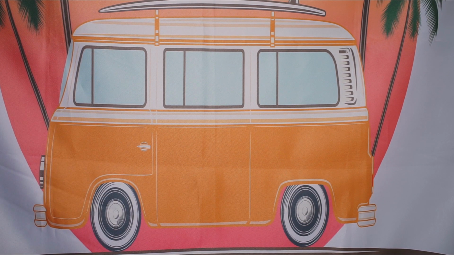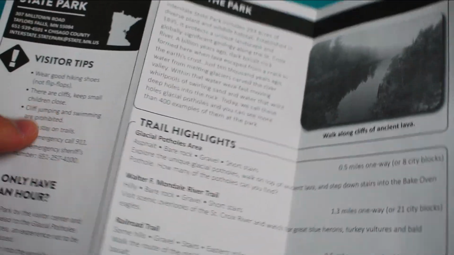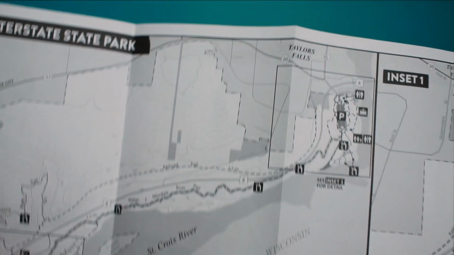Now let's go ahead and look at a map that I picked up on recent travel. We'll look at some of the iconography that's involved in the map design and how shape is used there. Okay, so here's the map that I got. And I got this at the Interstate State Park in Minnesota. So you can kind of see this here.